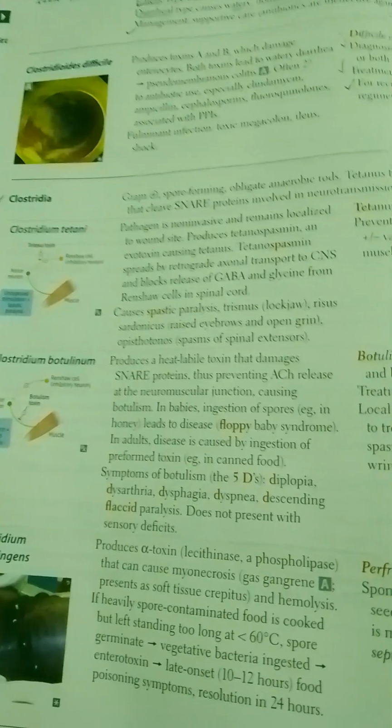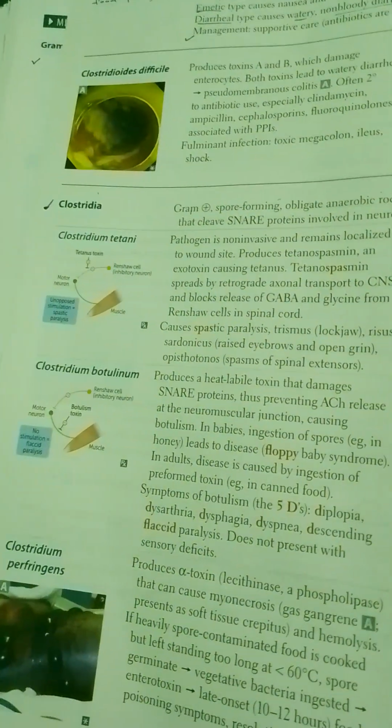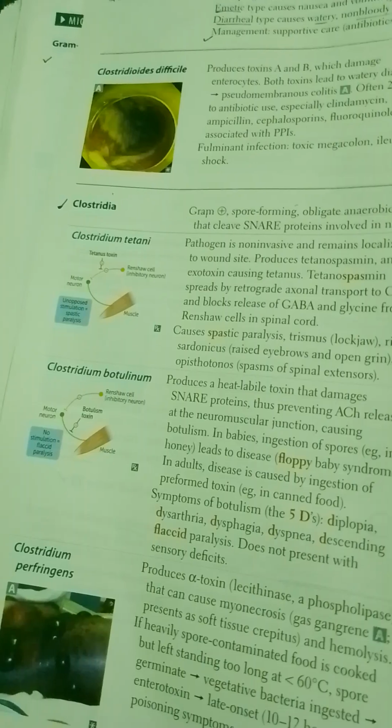Hello everyone. Today we're going to learn about Clostridium tetani. Okay, before that, it's about USMLE Step 1. So, Clostridia is gram positive.